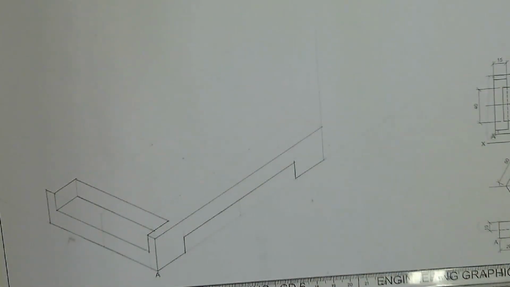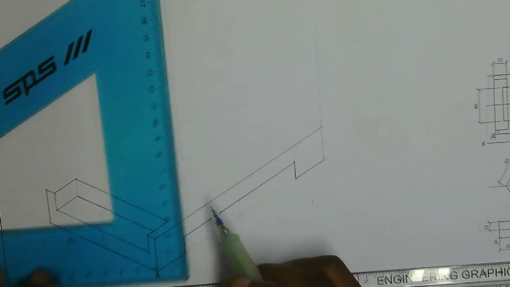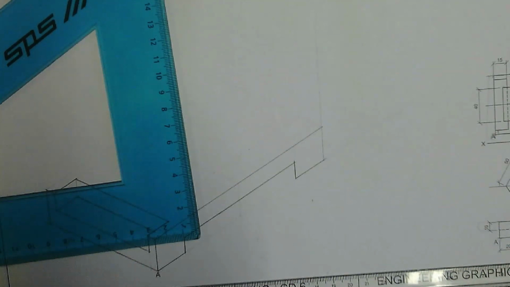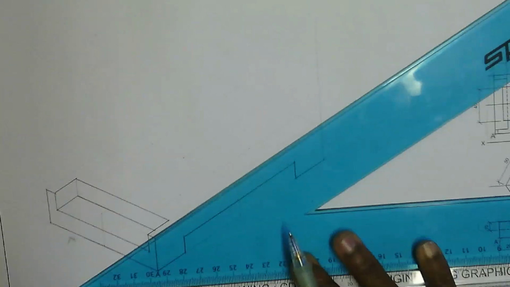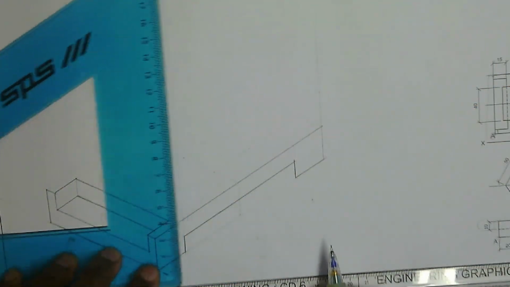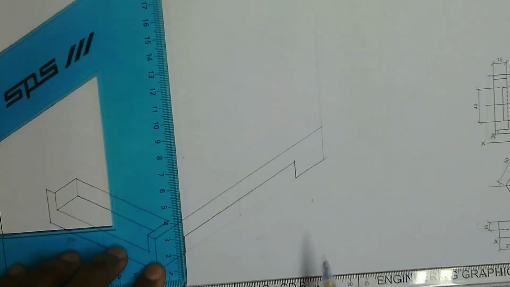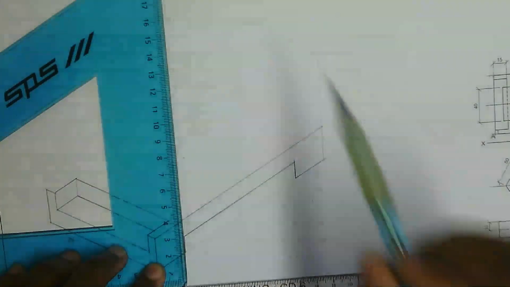Now once I have this point here, I need to project them up in a straight line. And again, I must always verify that my lines are all accurate. They are accurate. So I'm going to have this as a construction line going up.